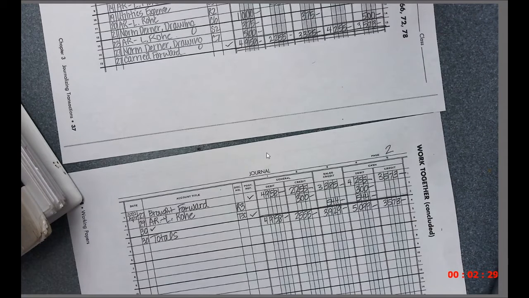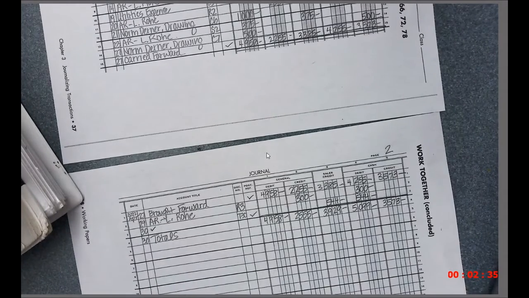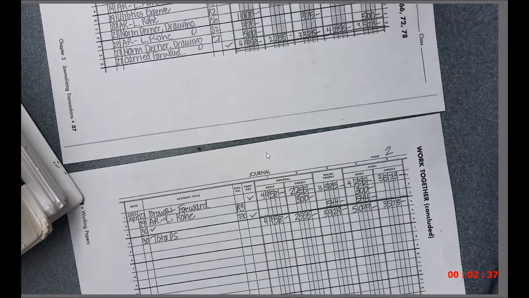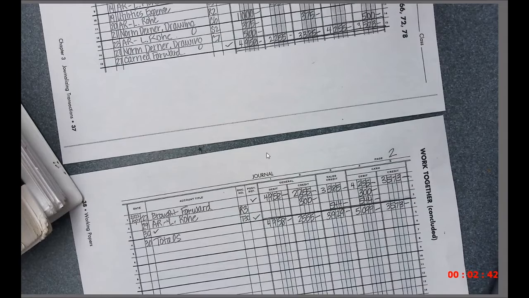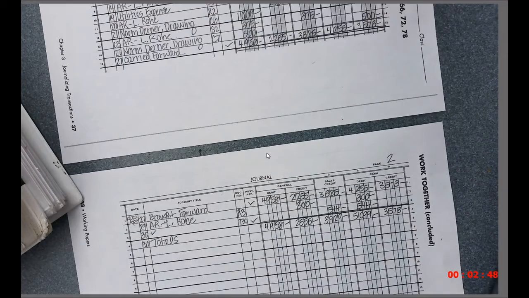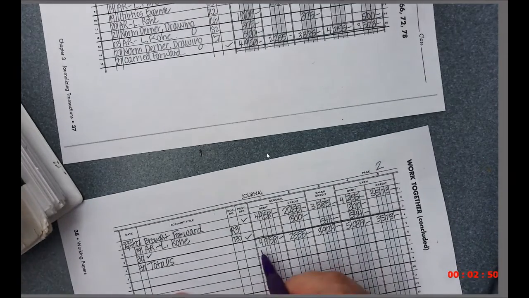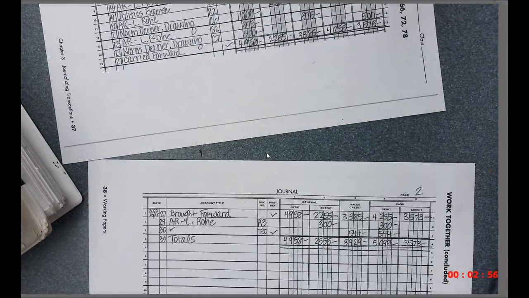I total these up to make sure that my debits equal my credits, and I am looking at $10,057, so they match. Debits equal my credits, which means that now I can come up here and I can double rule. So 1 line, 2 lines. Okay.